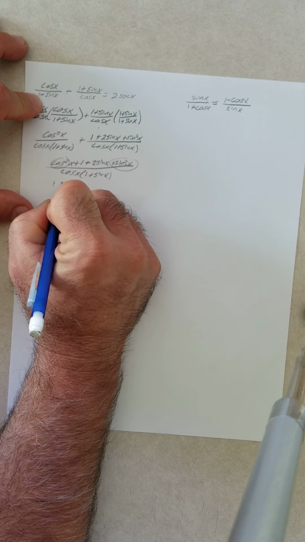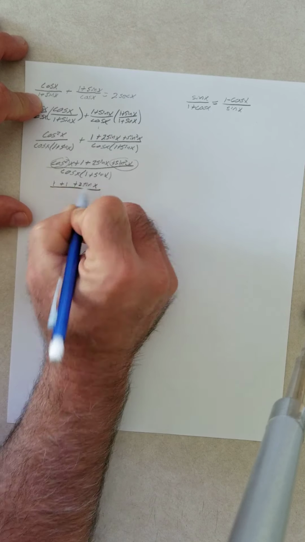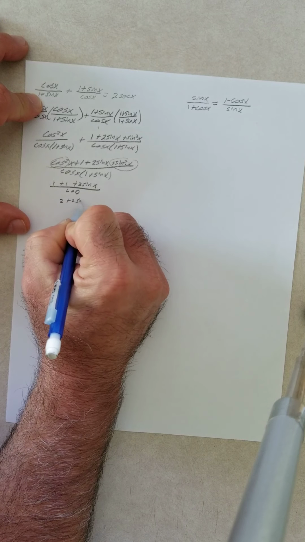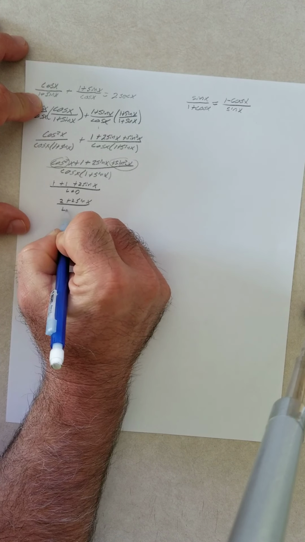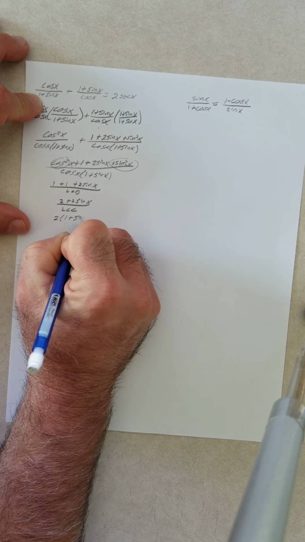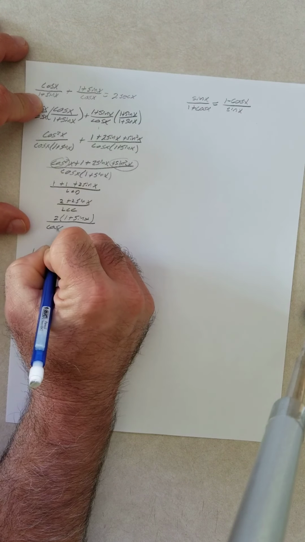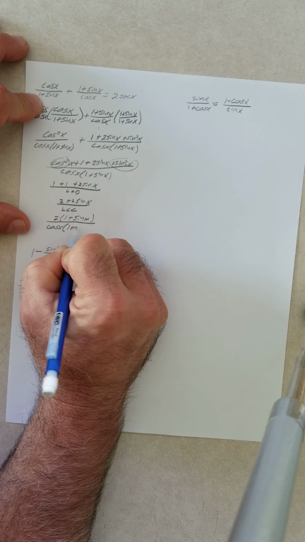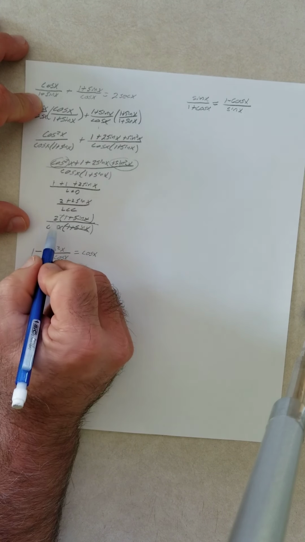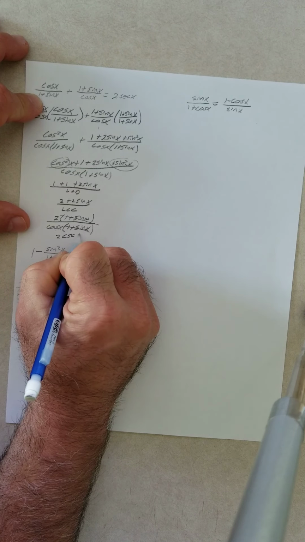So that's going to be 1 plus 2 sine x over, I'm just going to get lazy here, LCD. 1 plus 1, of course, is 2 plus 2 sine x all over my LCD. And factoring out the 2, I have 1 plus sine x all over the cosine of x times 1 plus sine x. And now the 1 plus sine of x is a common factor, leaving 2 over the cosine of x, which is 2 cosecant of x.